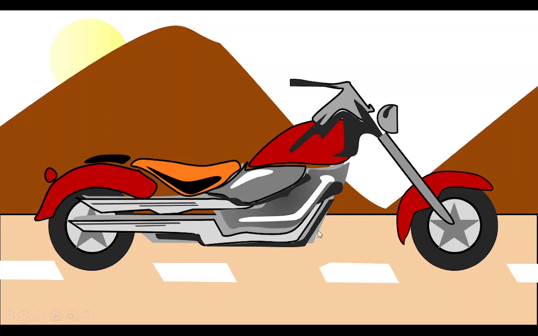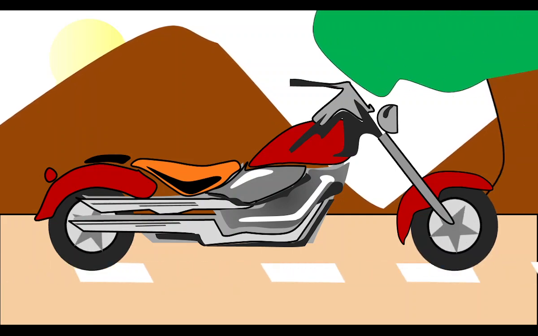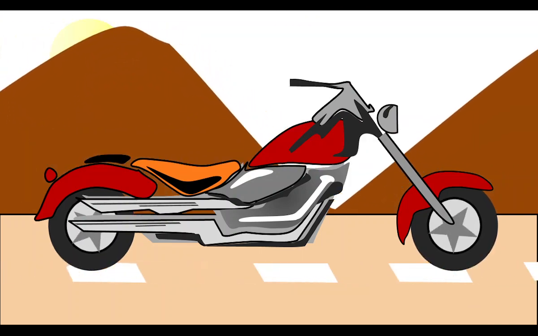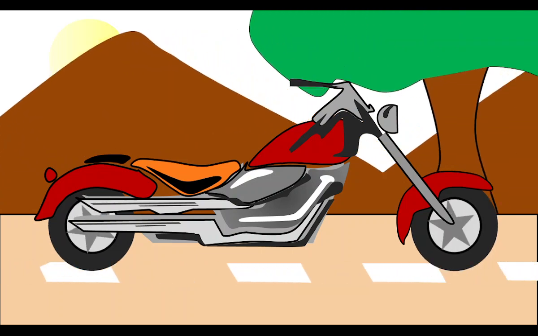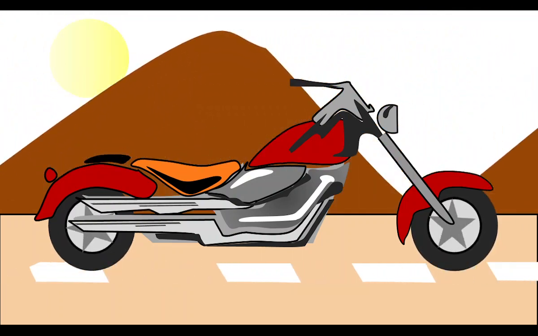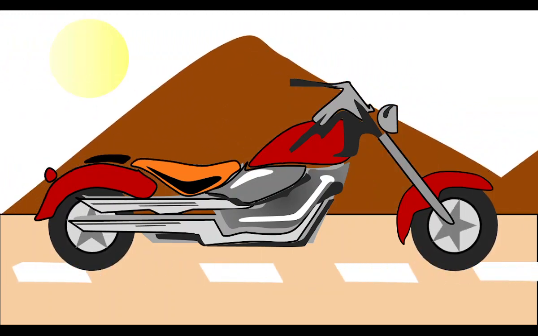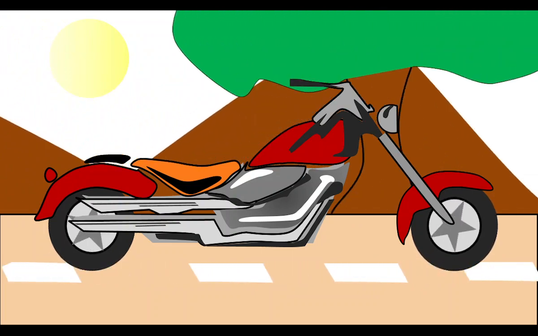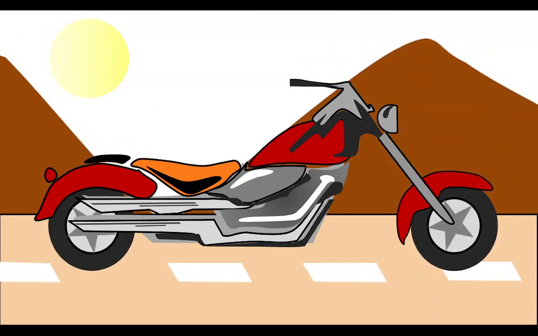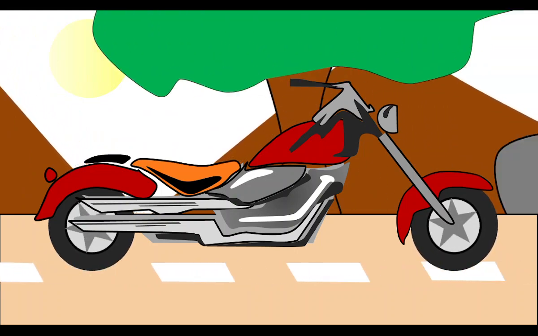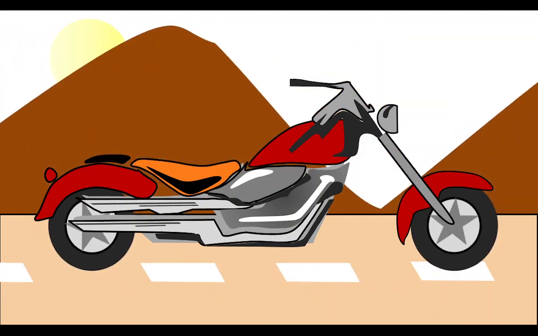So in class 9, we are going to discuss the new chapter today, that is force and laws of motion. As you can see on the screen, the bike is in motion. In the previous chapter we have studied when a body is said to be in motion and when a body is said to be at rest. So here in this chapter, we are going to study the cause of this motion.